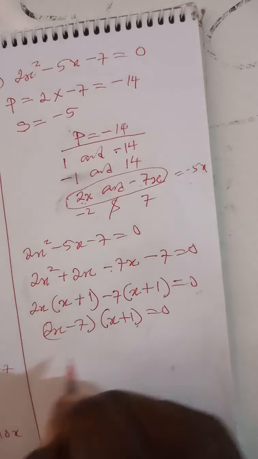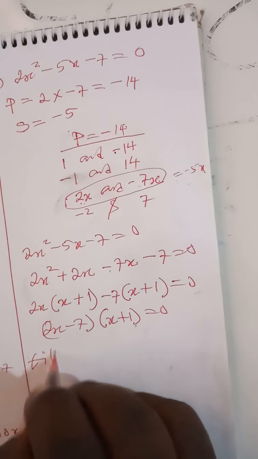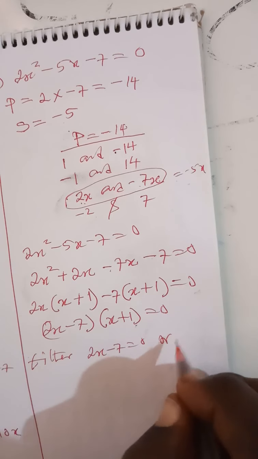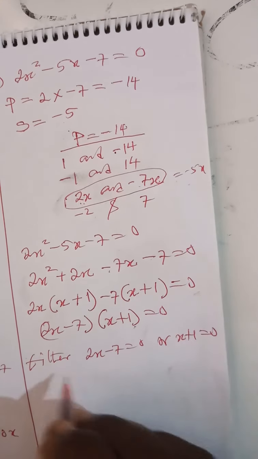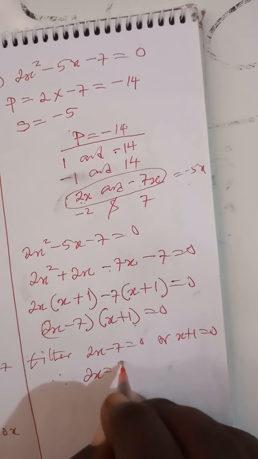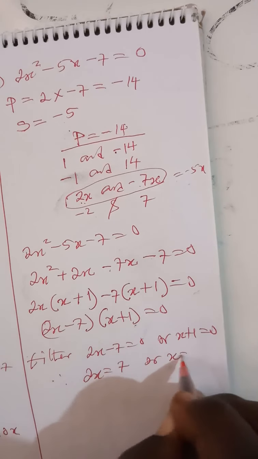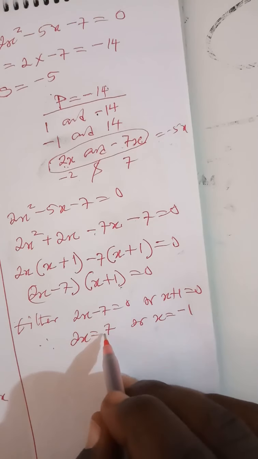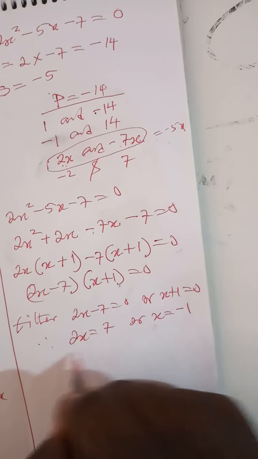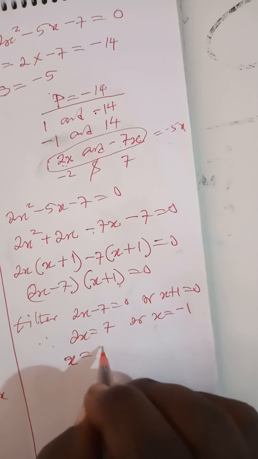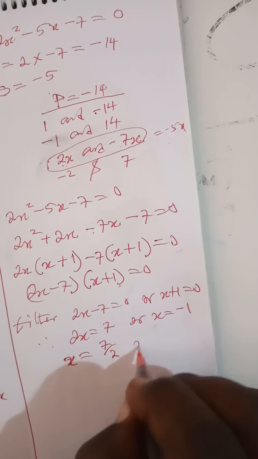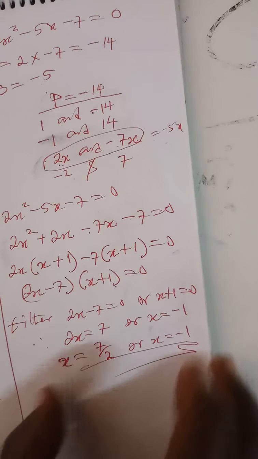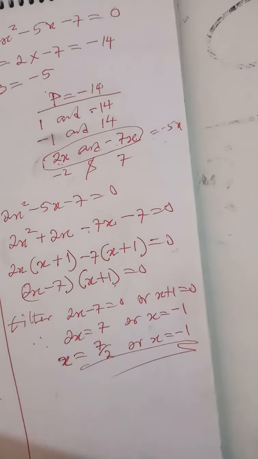So this is what we have. So this implies that either 2x minus 7 is 0 or x plus 1 is 0. And so we have 2x is equal to 7 or x is equal to minus 1. So you know why it is minus 1 and you know why this has changed to plus 7. So now we divide through by 2 here, so x is going to be equal to 7 over 2, or x is equal to minus 1. So that's it. These are our answers. The two values of x that can satisfy the quadratic equation.